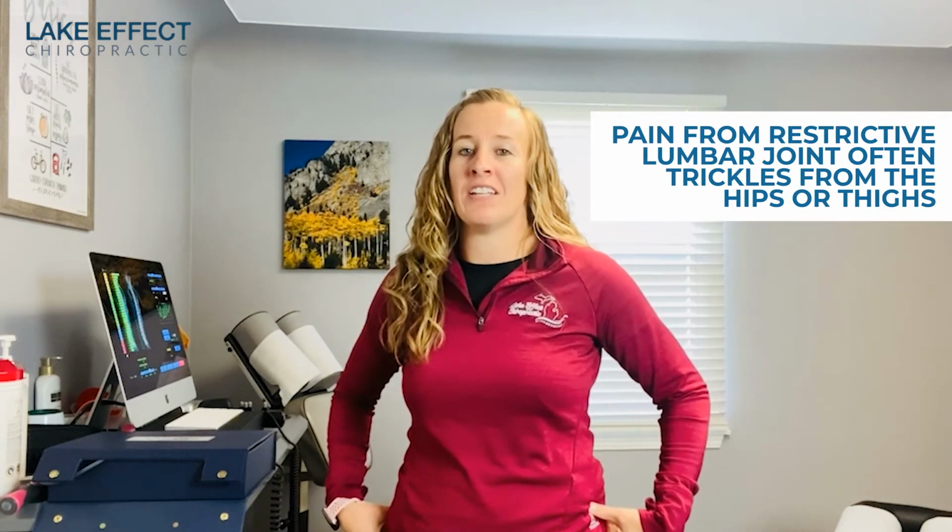Joint restrictions most commonly cause local tenderness and discomfort. You may notice that your range of motion is limited and that there are certain movements that intensify your discomfort. Pain from a restricted lumbar joint often trickles into the hips or thighs. Long-lasting restrictions can result in arthritis, in much the same way a misaligned wheel can end up causing premature wearing of the tires in your car.